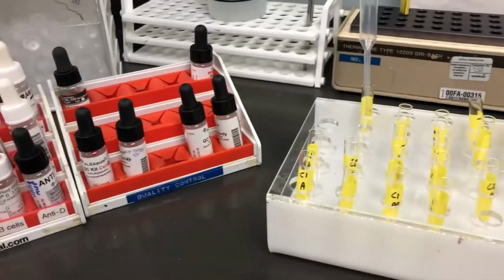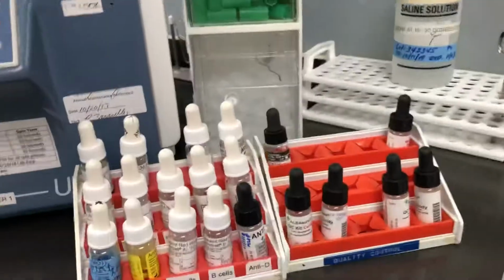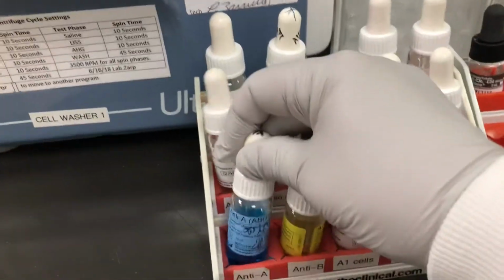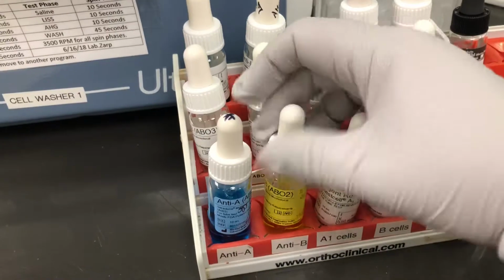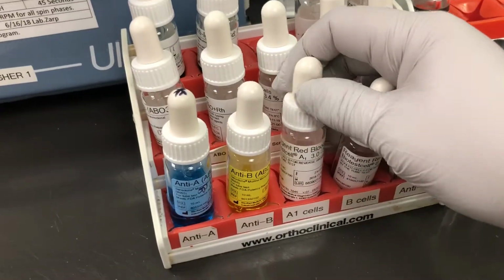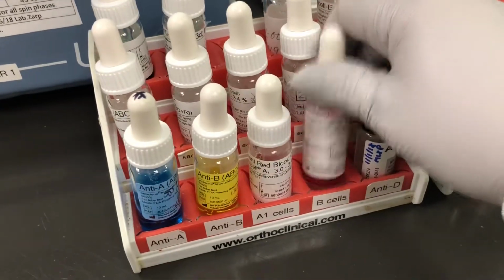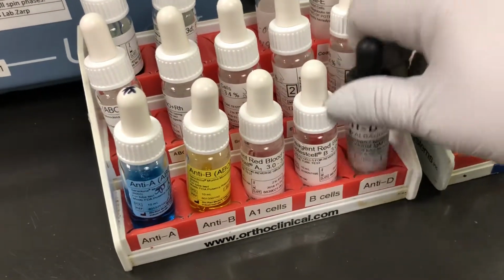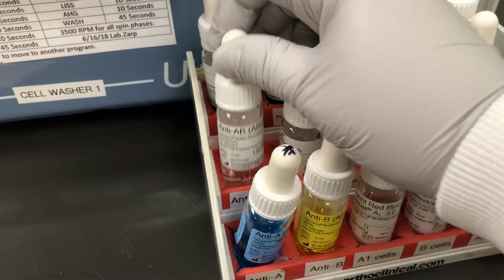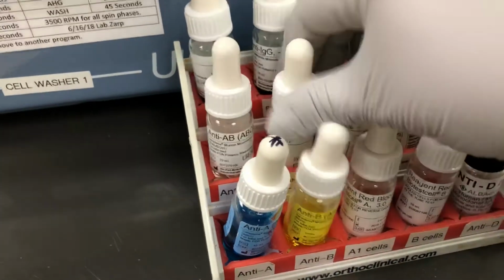Alright, good morning. I'm going to show you how to set up some QC. So here's all our tube reagents. You have your anti-A, anti-B, and your reagent A1 cells, your B cells, your anti-D. And in the back is our anti-A,B. We don't usually use that unless we're retyping units.